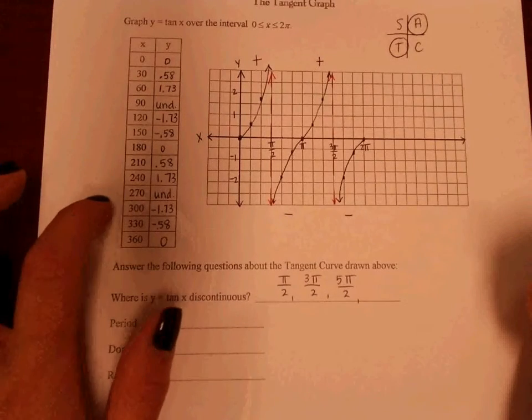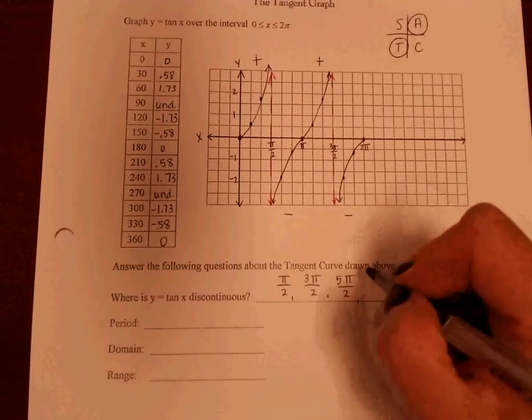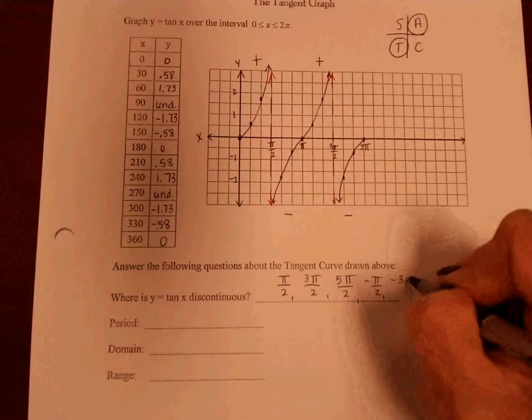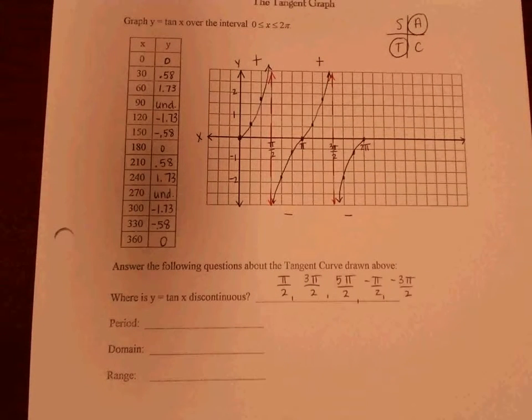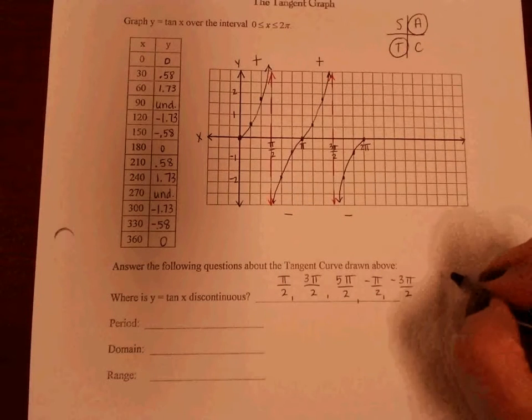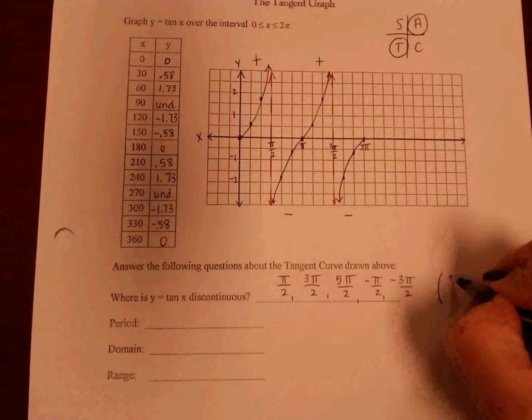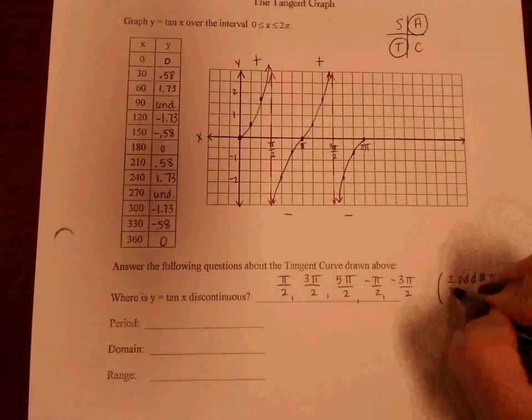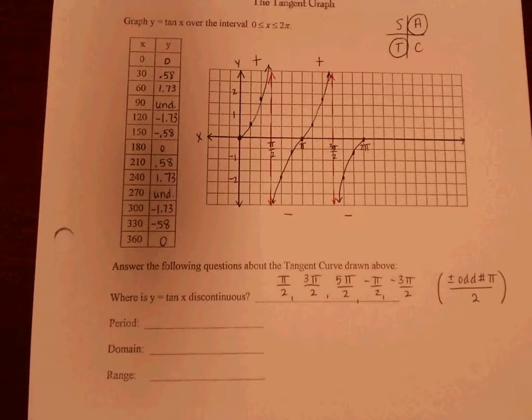And if we were to look on the other side of this y-axis and continue to draw, you would see it would happen at negative pi over 2, negative 3 pi over 2, and so on. So basically, it's going to happen whenever there's an odd number next to pi that's either negative or positive. So in general, you can write plus or minus an odd number pi over 2.